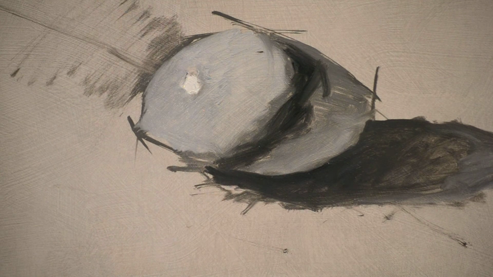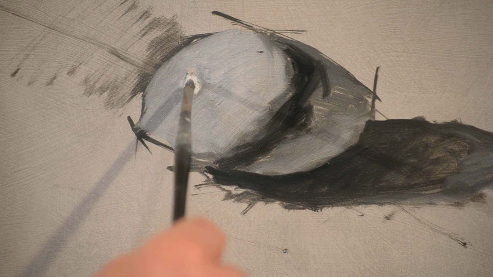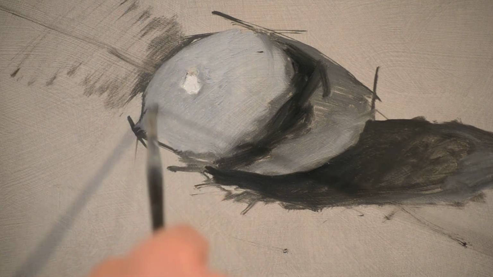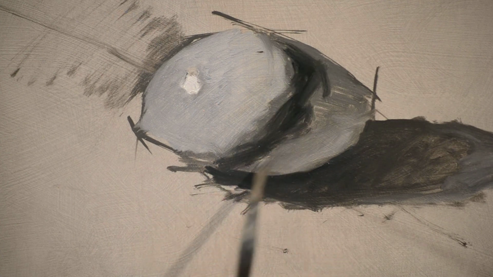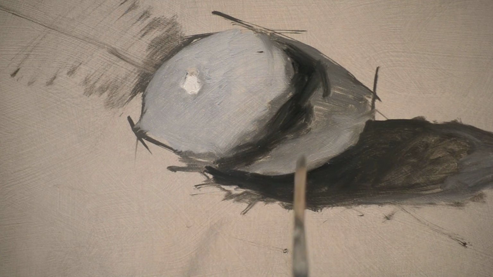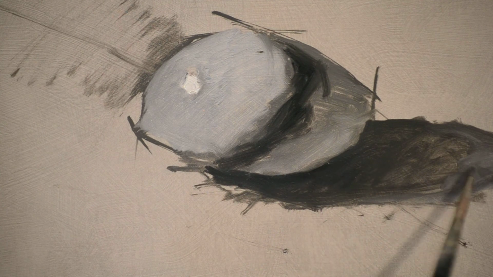So let's review once again. Highlight, light side, dark side, reflected light, cast shadow. Those are the main elements of any curved object in a still life.